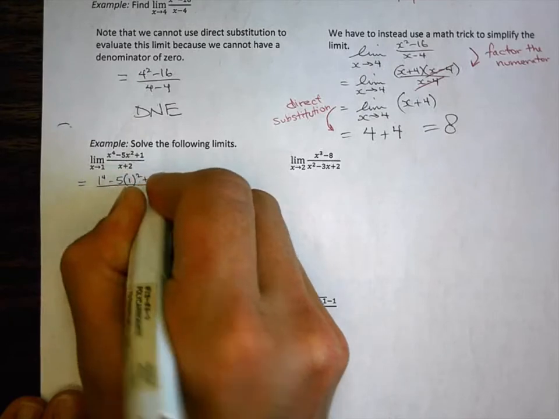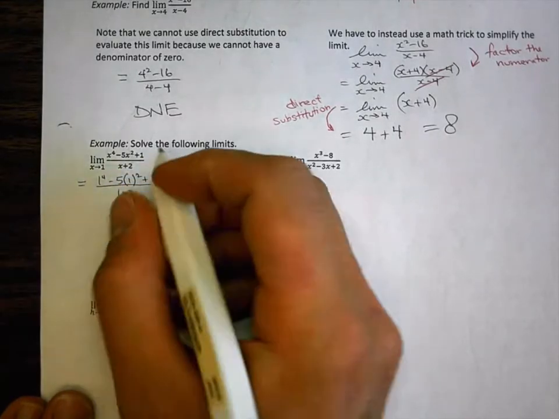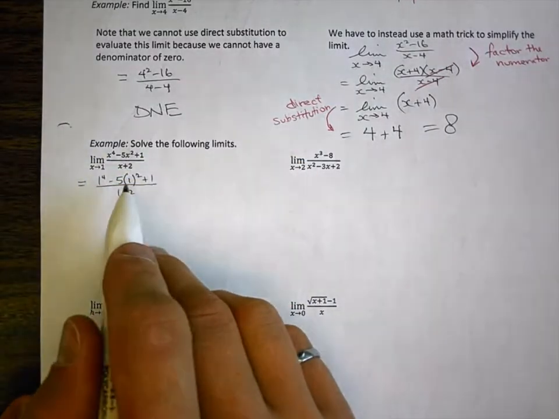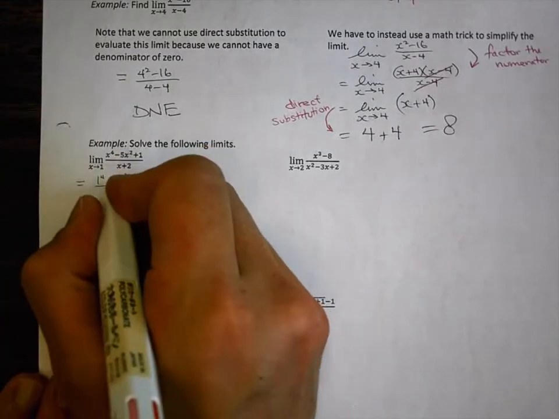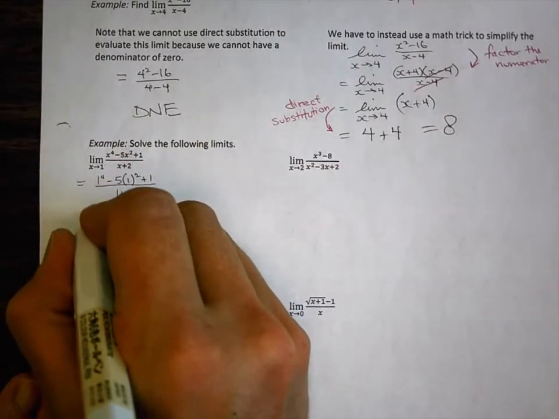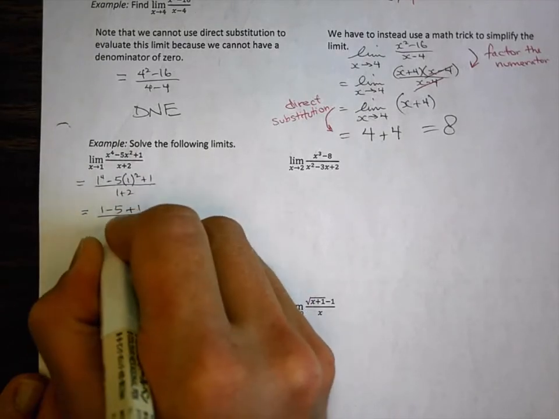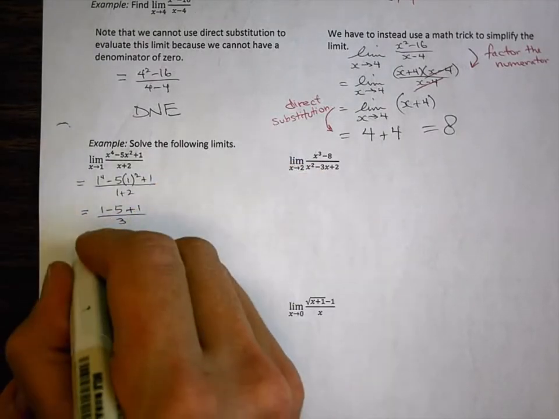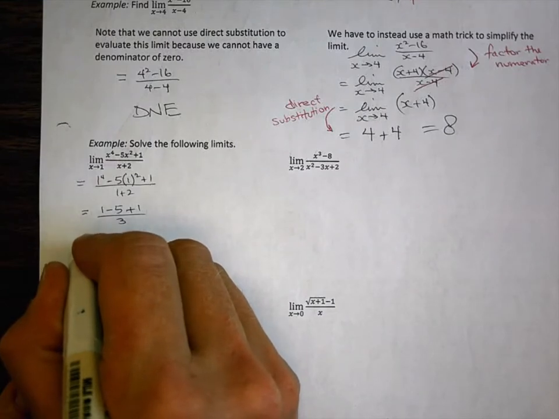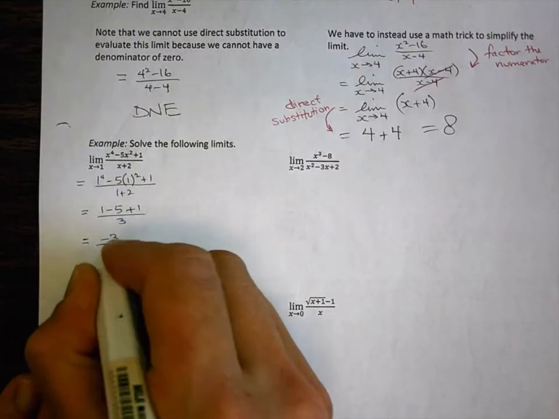Remember, IB tends to give you simpler questions than you'll expect. Most of their limit questions will be related to direct substitution. It's only on my tests that you're going to see other questions. So I end up with -3/3, and I get -1.